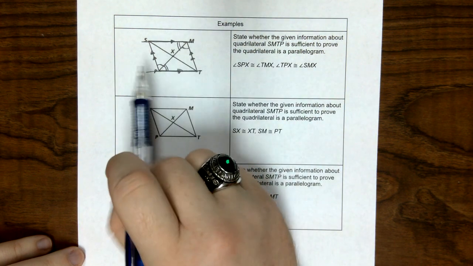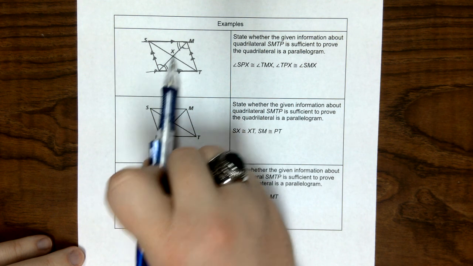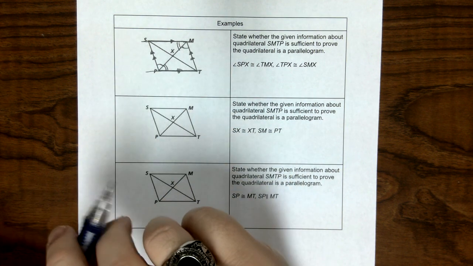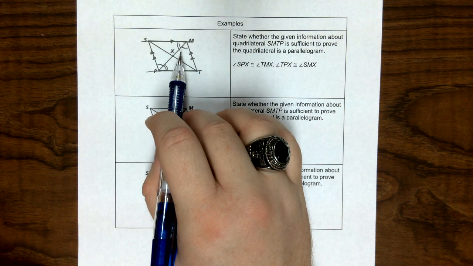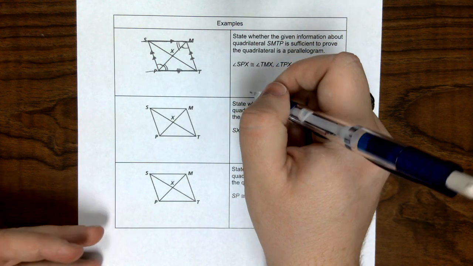And then on the flip side, this angle marked with two arcs is forcing the sides SP and MT to be parallel. And so because these groups of angles are parallel, it forces all your sides to be parallel. And that fits the definition of a parallelogram.